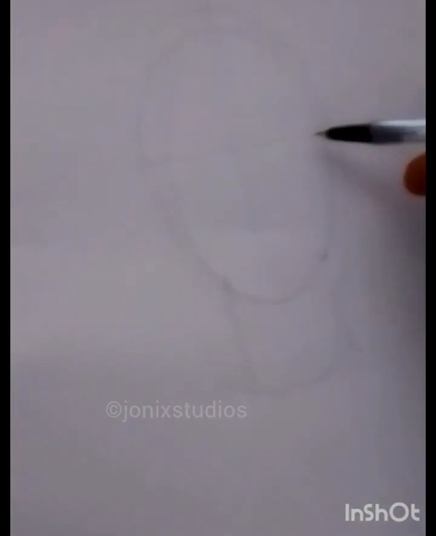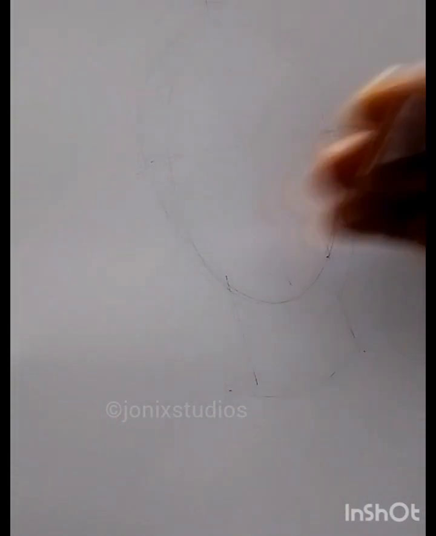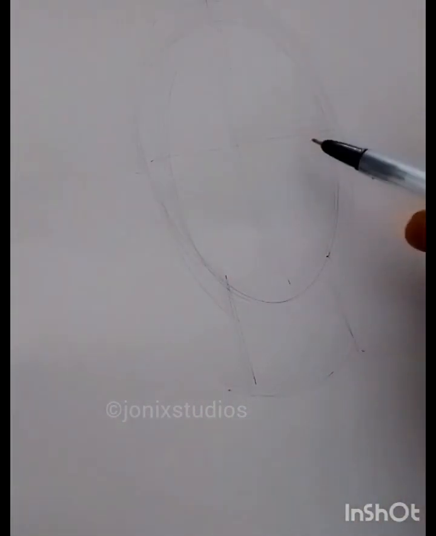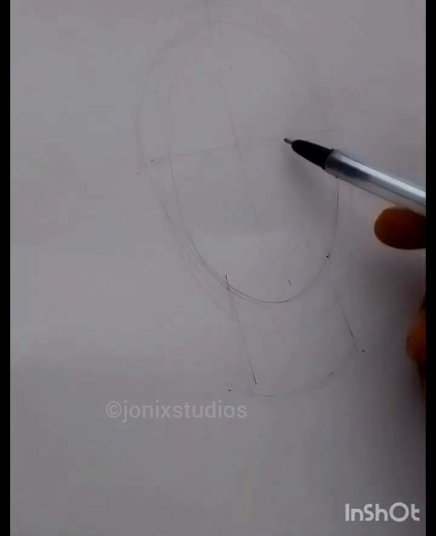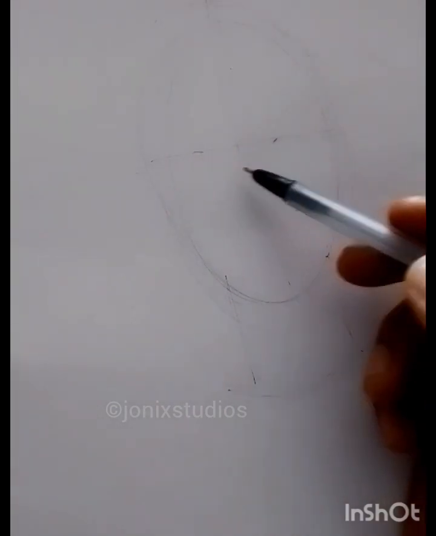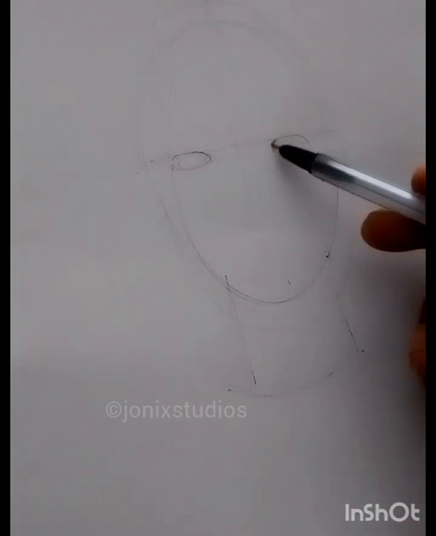two, and divide it again into two, because this part is equal to this part is equal to this other part too, and half up is equal to half. But what's this line standing for? This line stands for the position where the eyes will be. You understand? So for the eye, you can draw an oval.